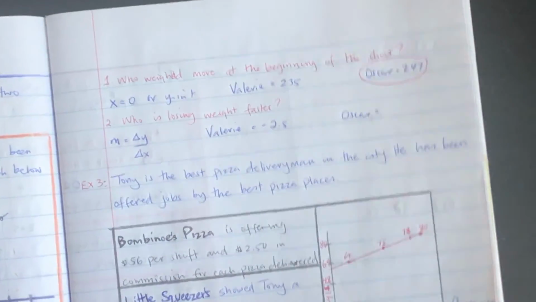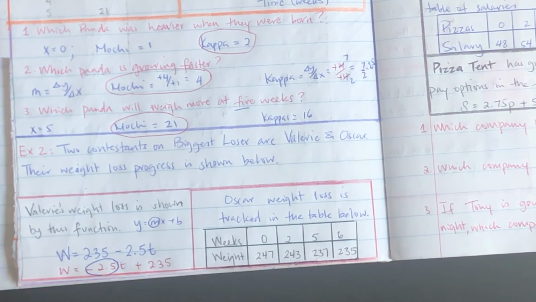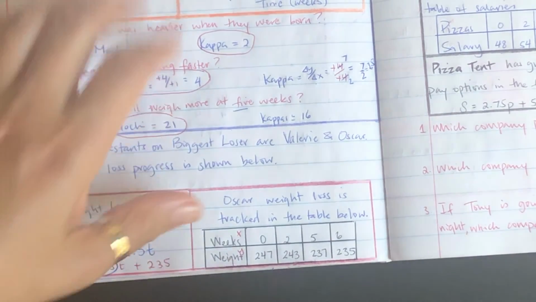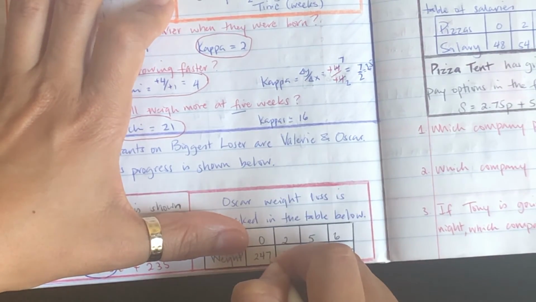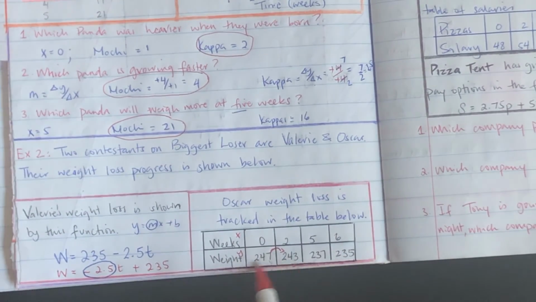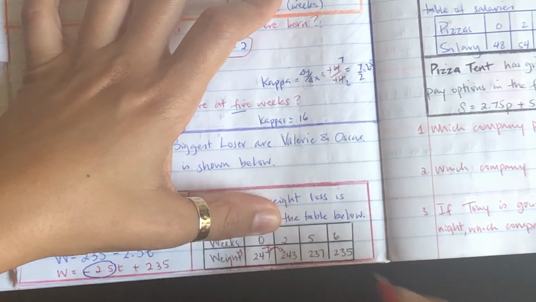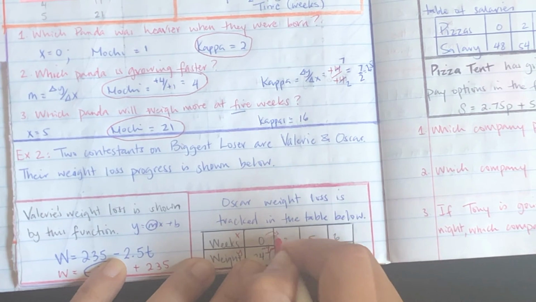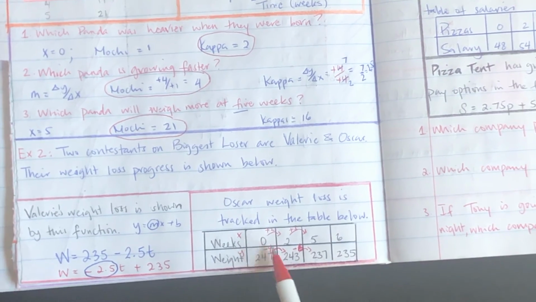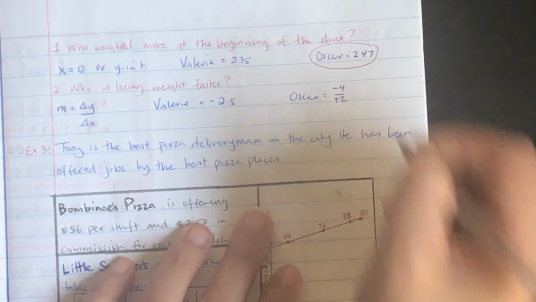Oscar is a table, so I have to find the change in y over the change in x. Remember, time is always your x. So this is your x, and this is your y. Okay, so change in y over change in x. So how do you go from 247 to 243? Just subtract the two numbers. 243 minus 247 is negative 4. It's x, so it goes from 0 to 2, which is adding 2. My change in y is negative 4. My change in x is positive 2.